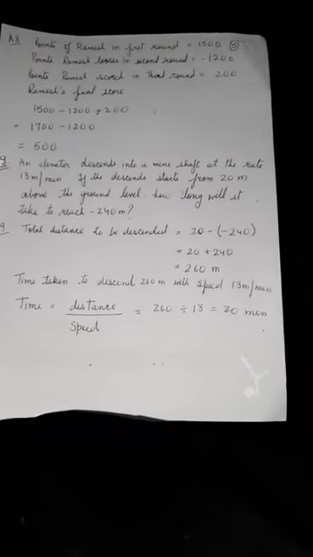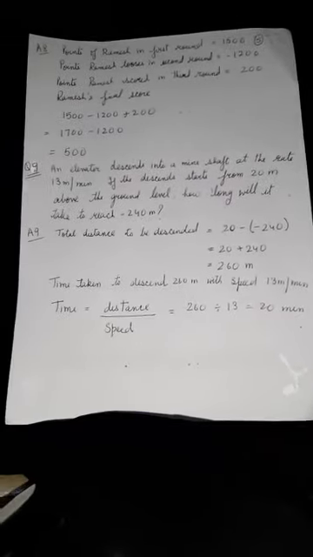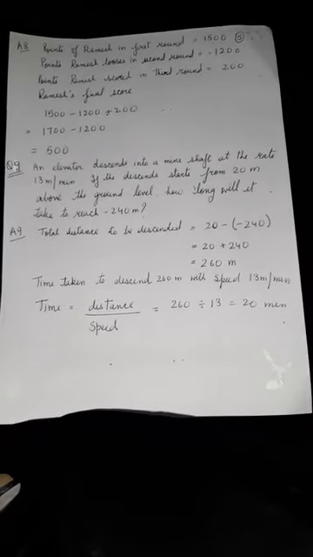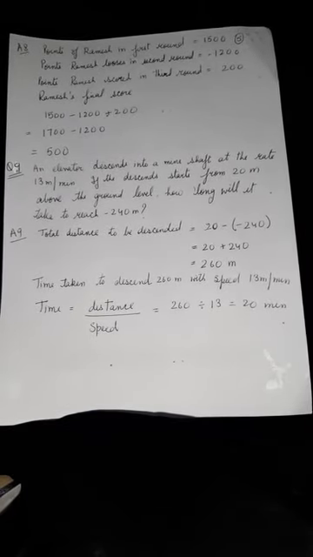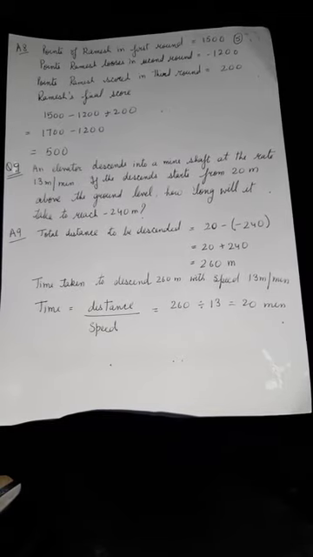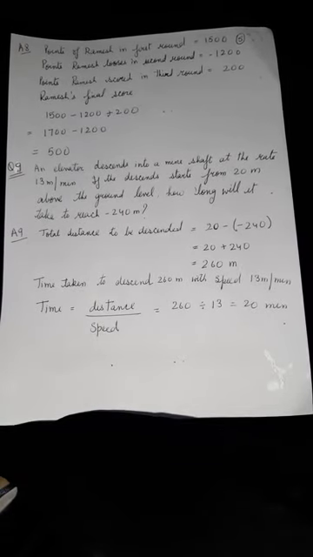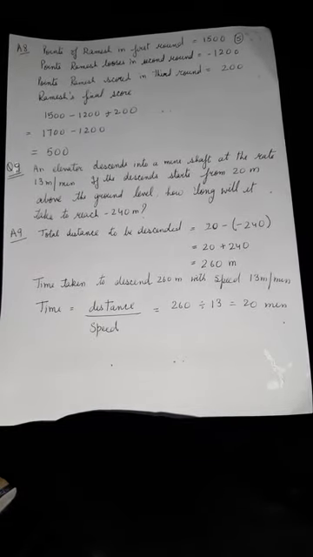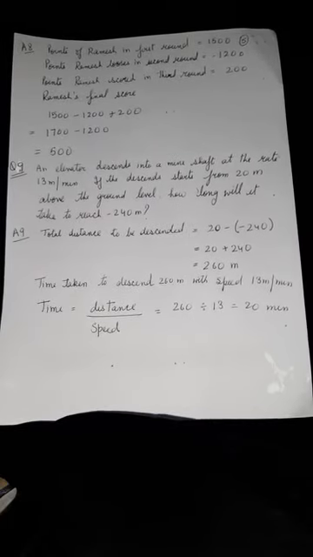I hope these questions and division of integers are clear to you. I would really like you to go through it once again and tell me if there is any problem or anything that you are unsure about.